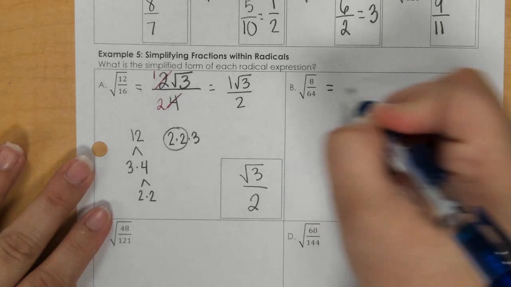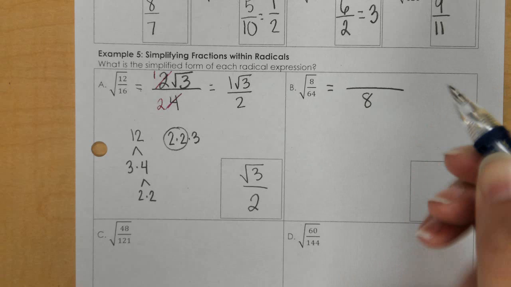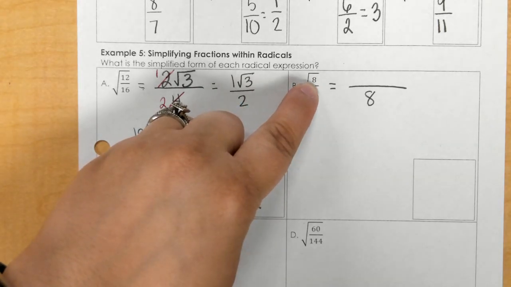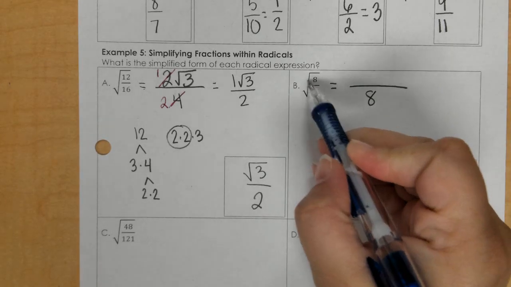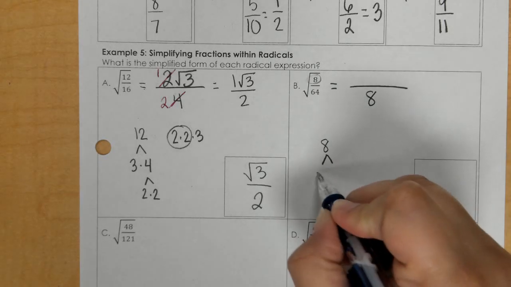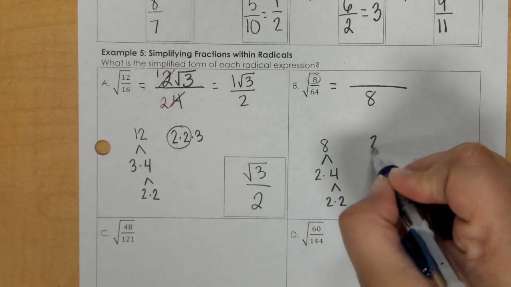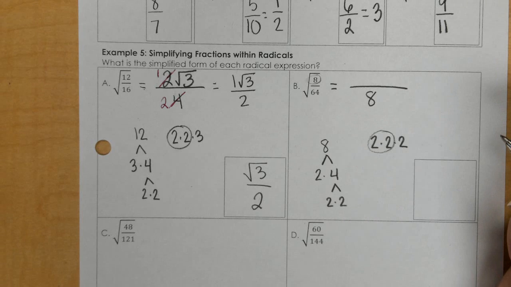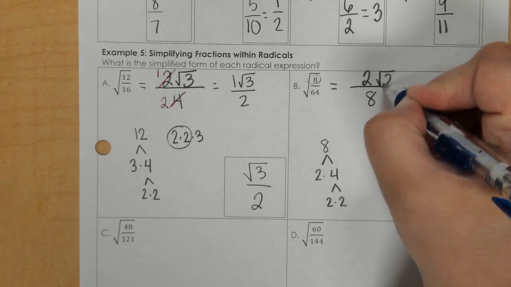Okay, so part B. Let's set it up. The square root of 64 is 8. And let's break down this 8 with a factor tree. Now this 8 is coming from the top one. So this breaks down to 2 and 4, and 2 and 2. So I have one pair of 2s, which goes on the outside, and the leftover 2 on the inside.